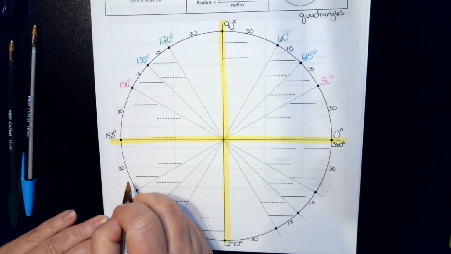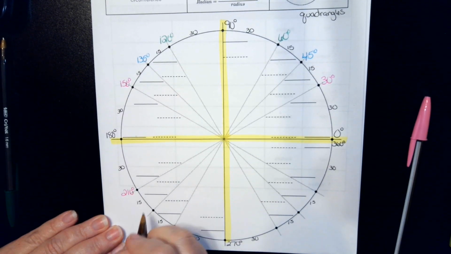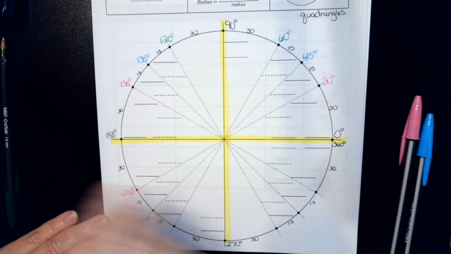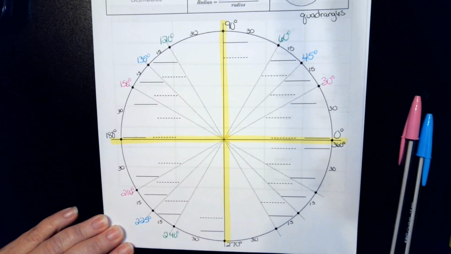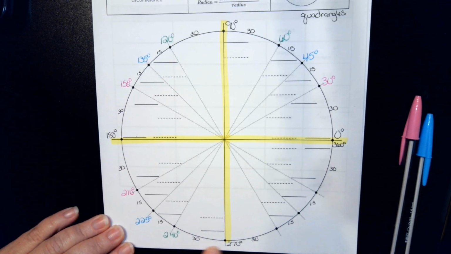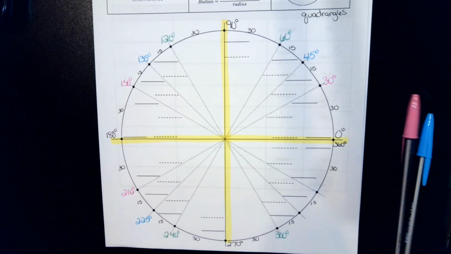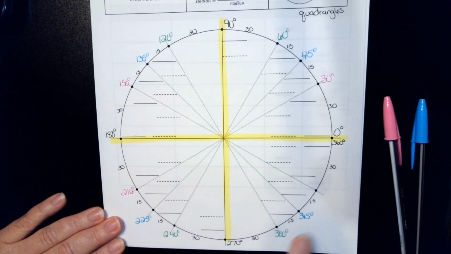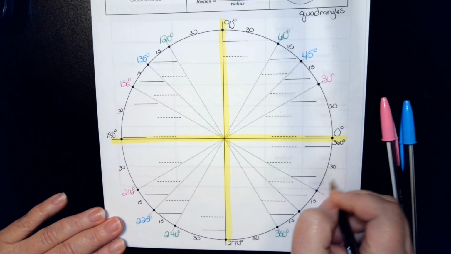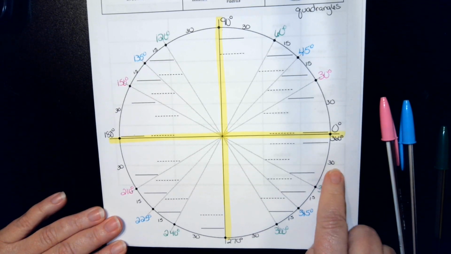180 plus 30 is 210. 210 plus 15 is 225. 225 plus 15 is 240. 240 plus 30 is 270. 270 plus 30 is 300. 300 plus 15 is 315. 315 plus 15 is 330. And 330 plus 30 is 360.